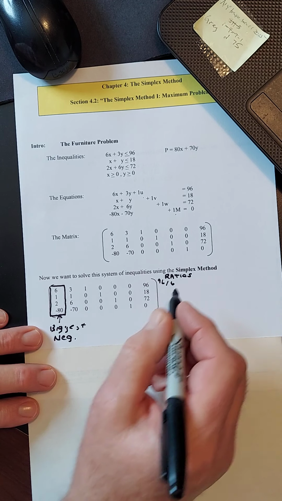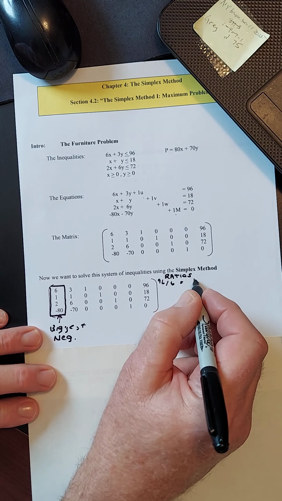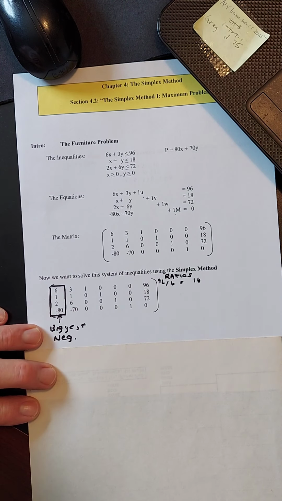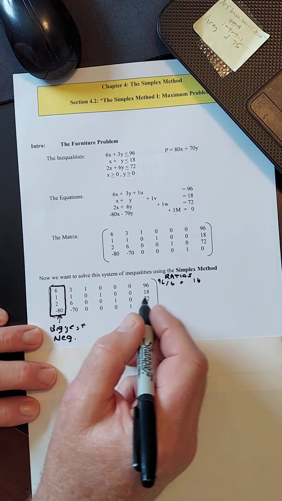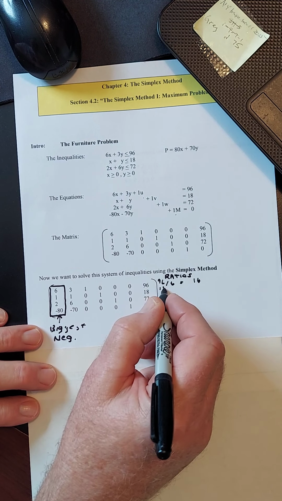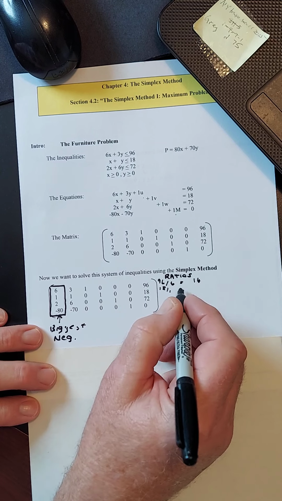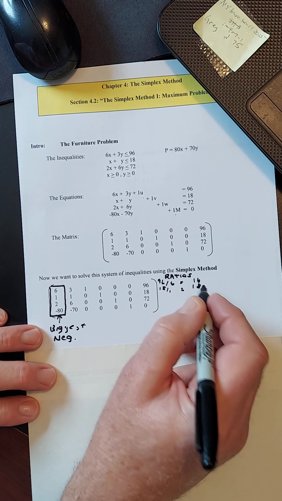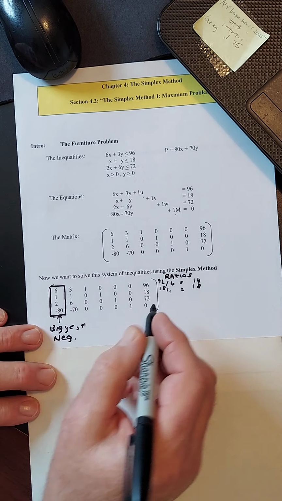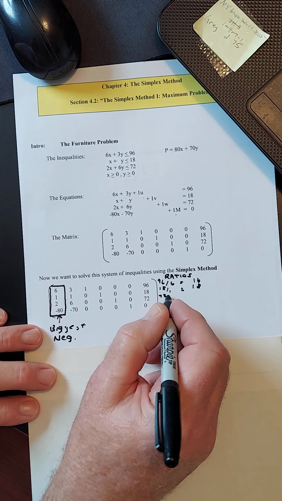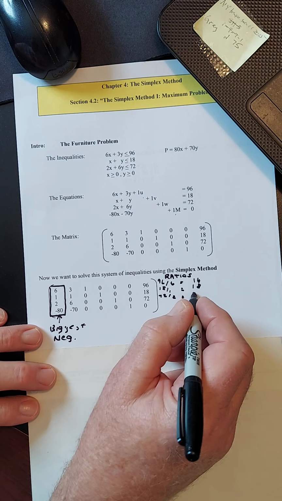Okay, so 96 divided by 6, that is 16. On the second row, it's 18 divided by 1, that's 18. And the third row is 72 divided by 2, and that's going to be 36.